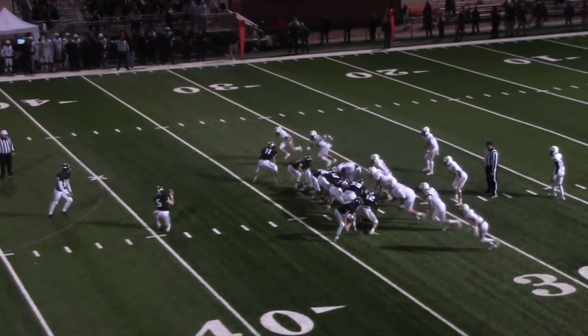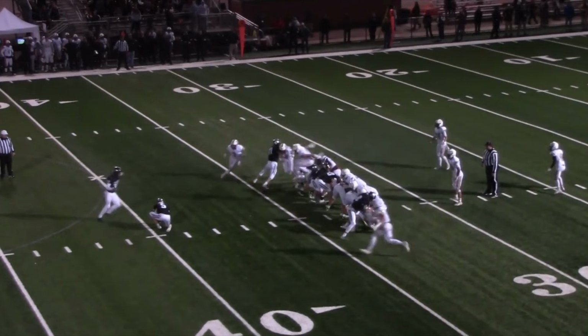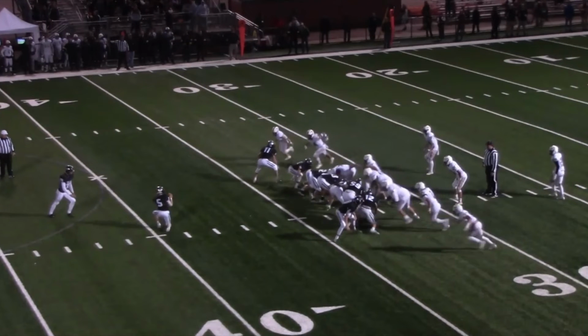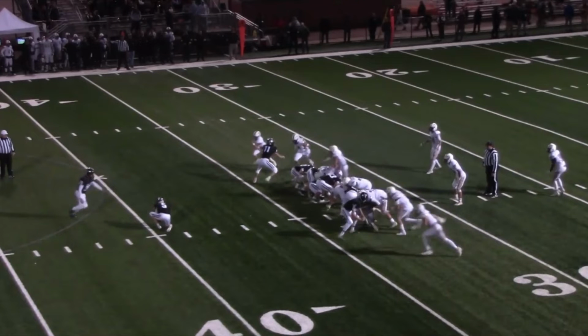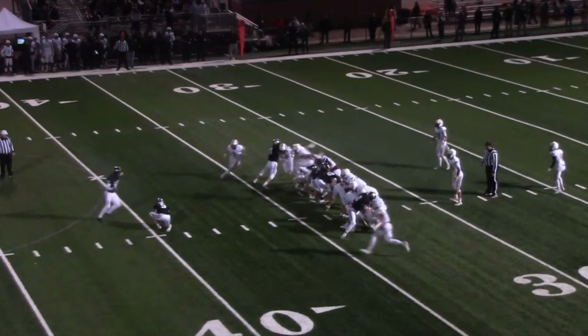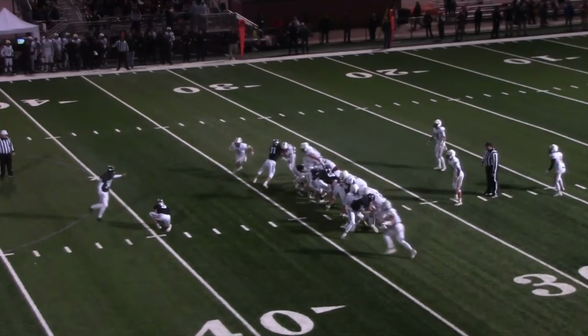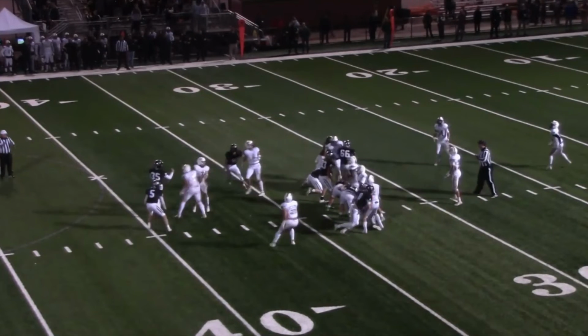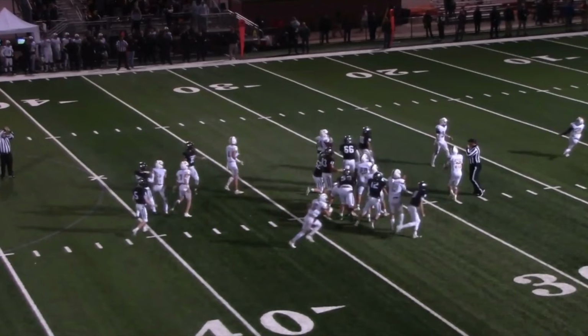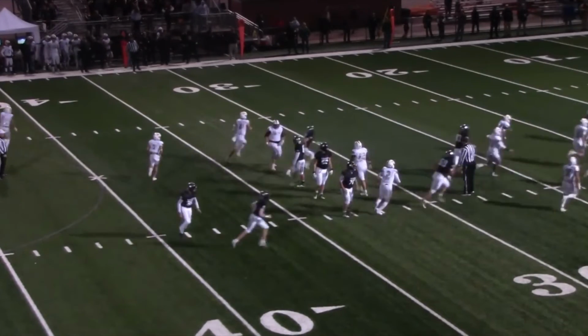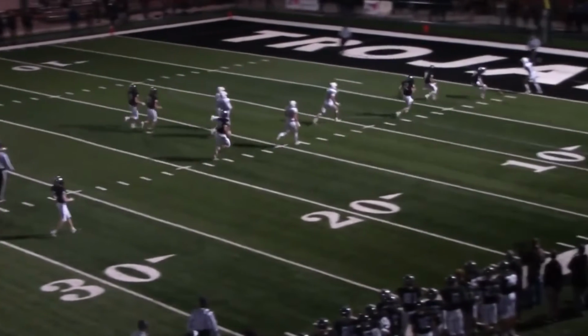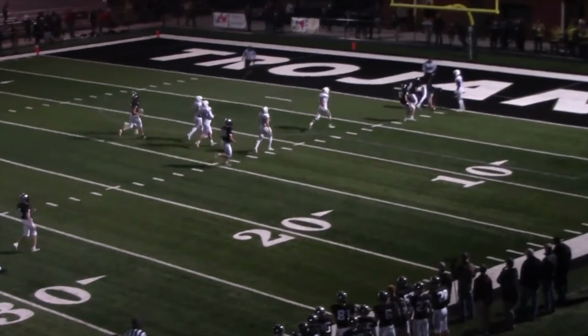Before we get to the rule here, I want to look at another possible hurdle. It's hard to tell, but it looks like he's using his arm to gain leverage. They cannot catapult over linemen like that. Just can't do that.